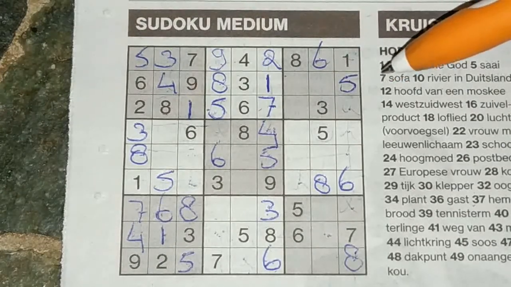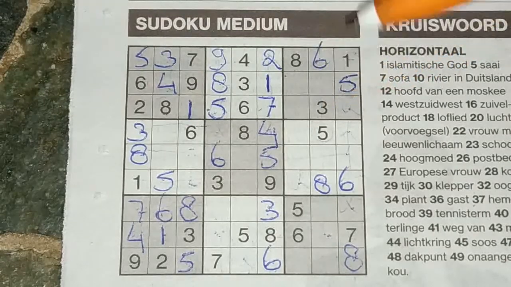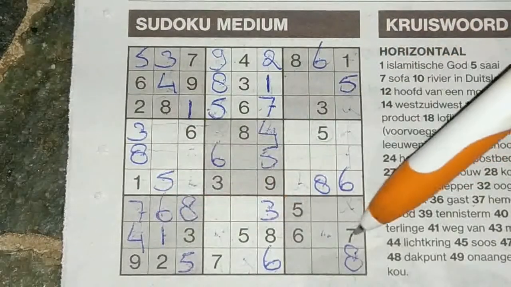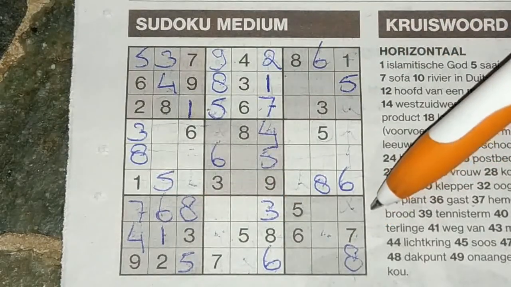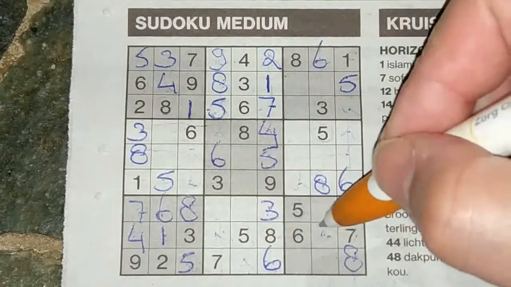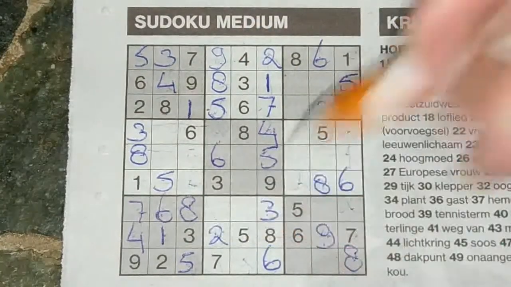Then two missing numbers in this row for the numbers 9 and 2. Now we have a 9 there, so no 9 here. 9 should be there, and the 2 goes there.